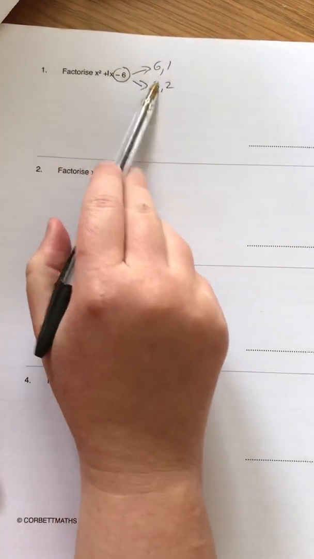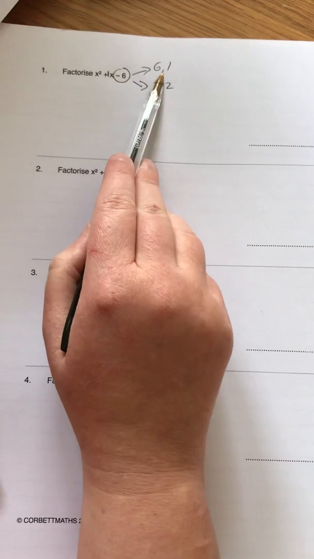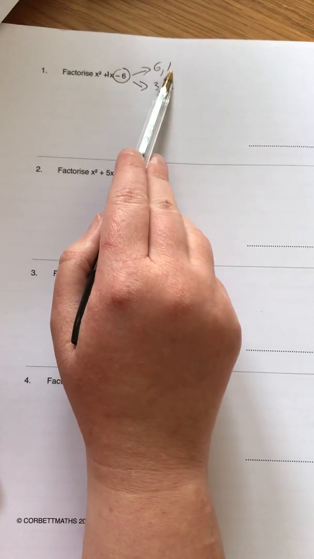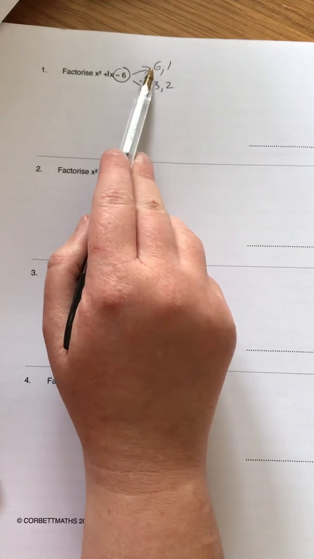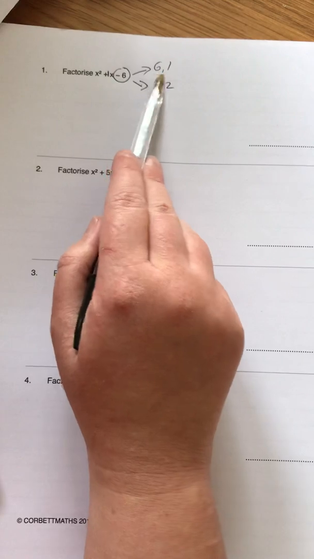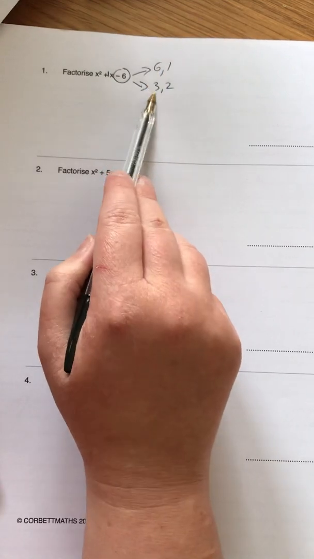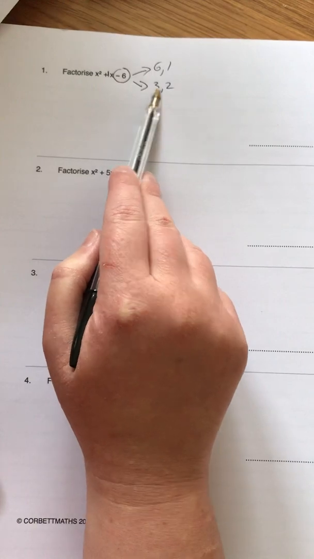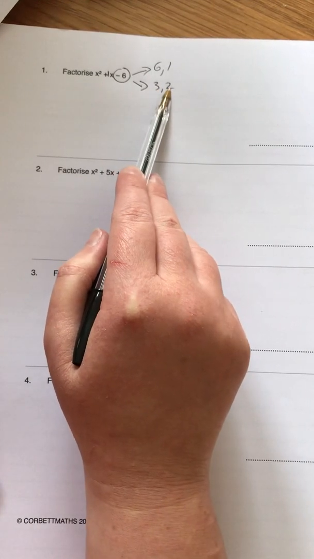Now out of those, if I was to pick 6 and 1 just to start off with, I'd be thinking about 6 add 1, well that makes 7, that doesn't give me the right answer, or even 6 take away 1 gives me 5. So I can't make 1 using these two numbers. I would be thinking about the 3 and the 2. So 3 and then subtracting 2 from it would leave me with 1.